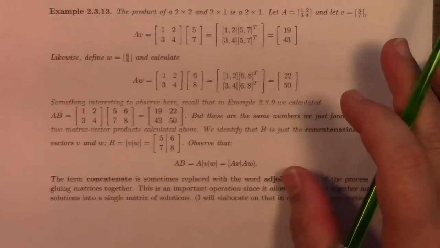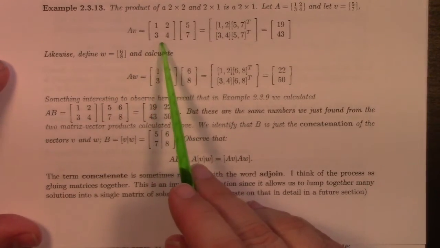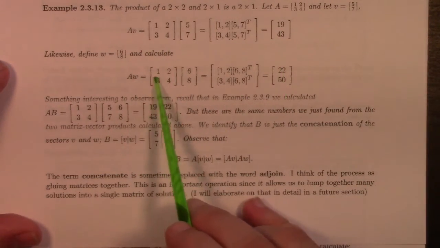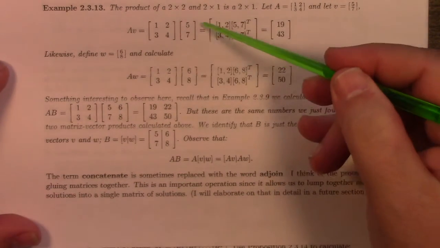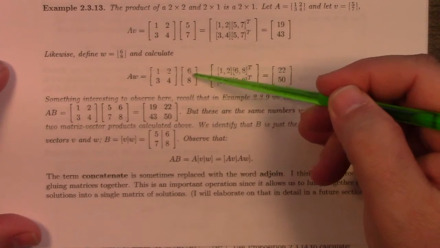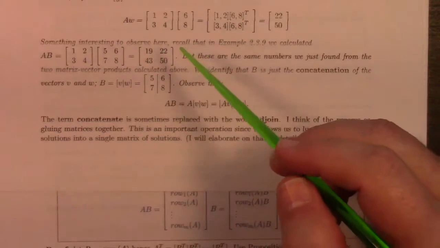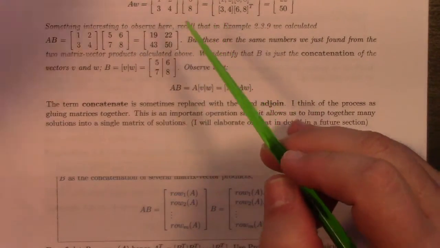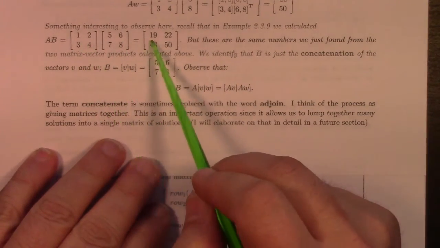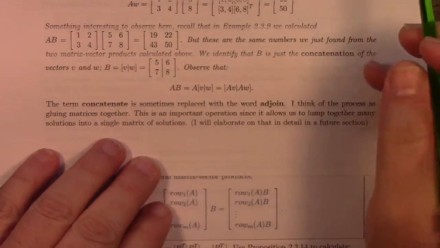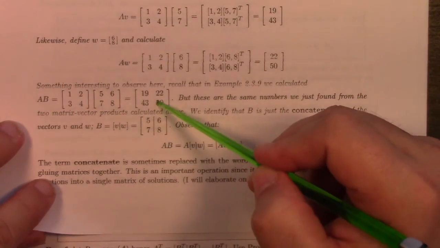Here's an interesting pair of numerical examples. I look at AV, and I get 1943. I look at AW, and I get 2250. Then I take this vector 5, 7, and this vector 6, 8, and concatenate them, glue them together into a matrix 5, 6, 7, 8 like that. And when I multiply 1, 2, 3, 4, I get 19, 22, 43, 50. But that's exactly the same thing as I got before, the 1943 and the 2250 just glued together.